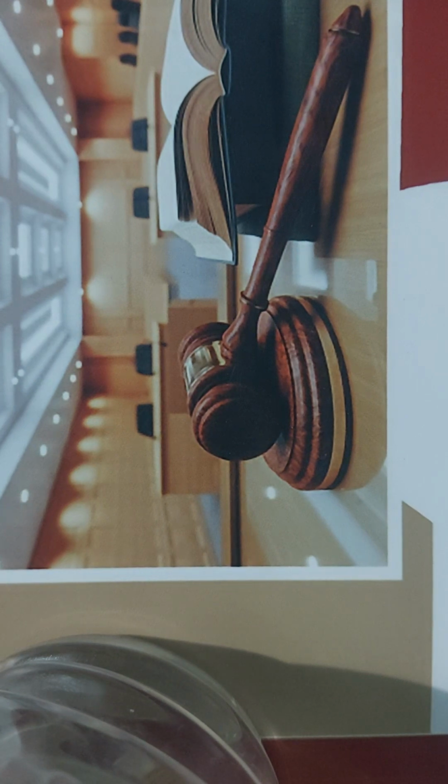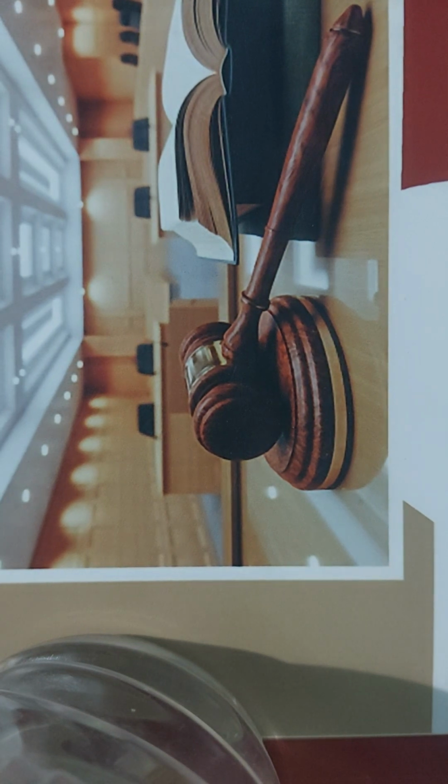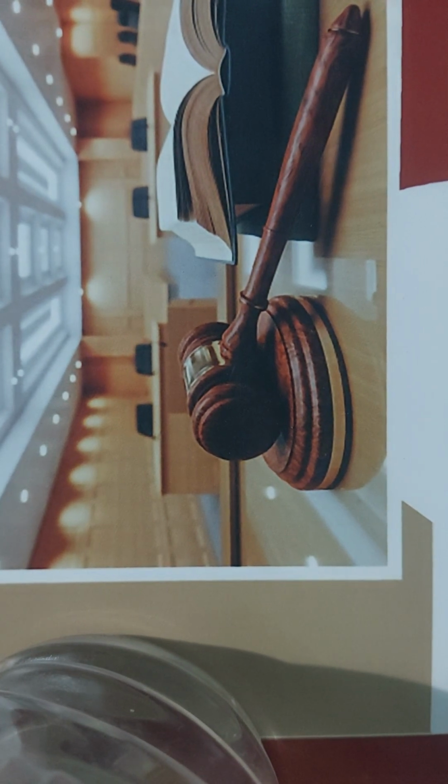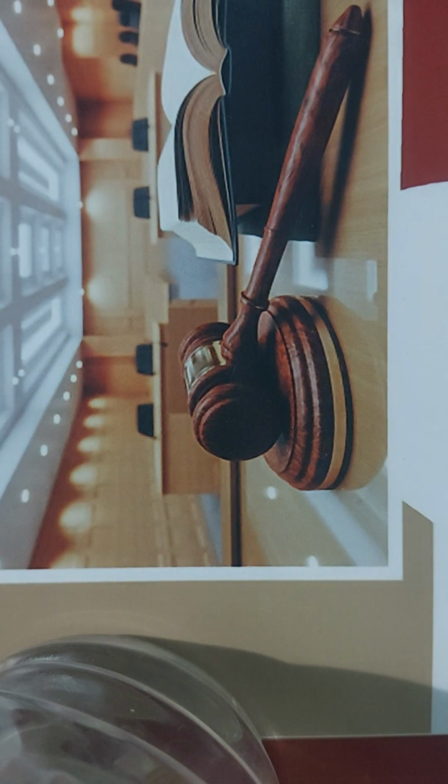Theory of separation of power was first introduced by whom? Montesquieu. When was the Sugauli Treaty signed? 4th March 1816. When is Muluki Day celebrated? Bhadra 1.